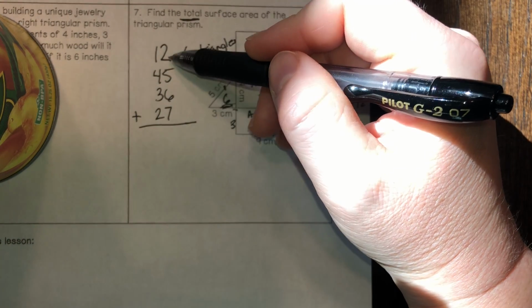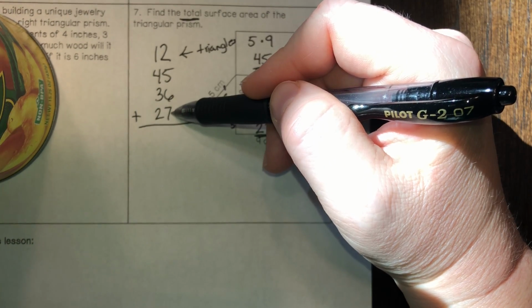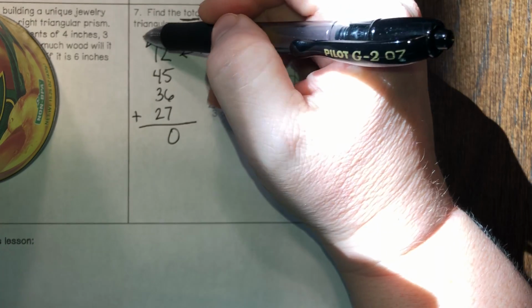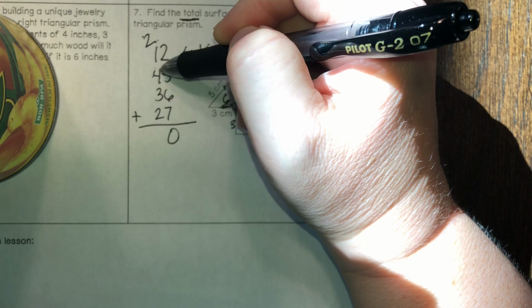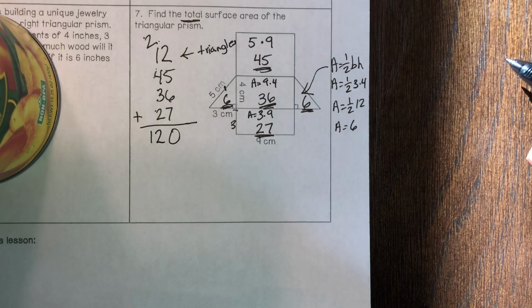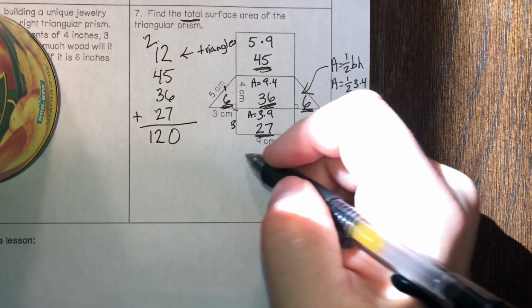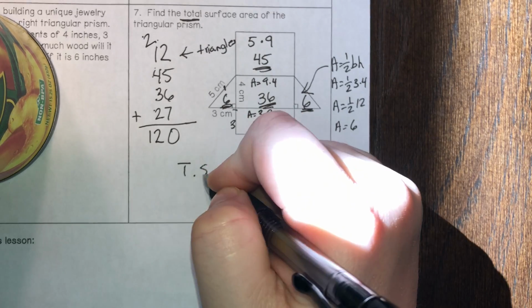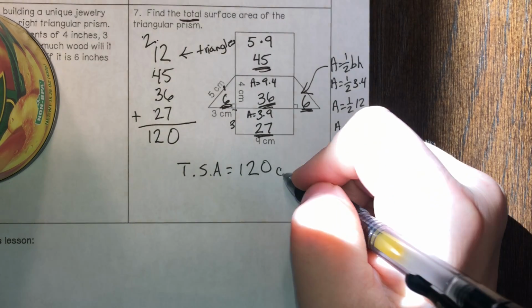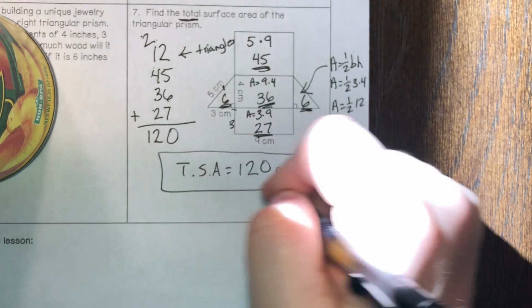All right, so 5, 6, 7, 7 and 7 make 14. 14 plus 6 makes 20. And then 1, 2, 3, 4, 5, 6, 7, 8, 9, 10, 11, 12. So I get 120 is the total surface area. Total surface area equals 120 square centimeters.